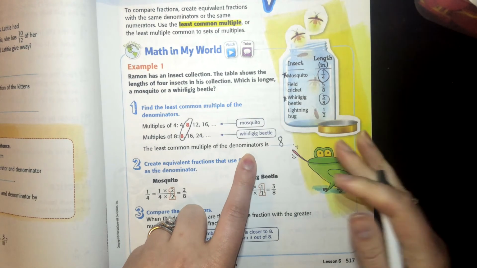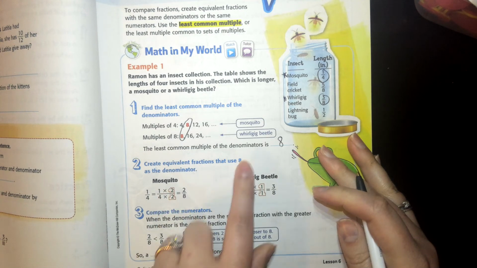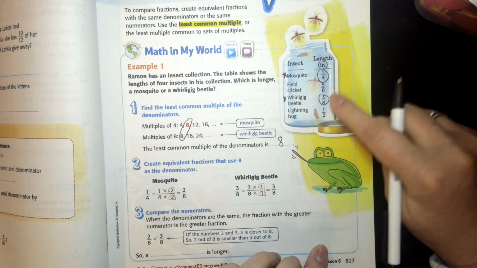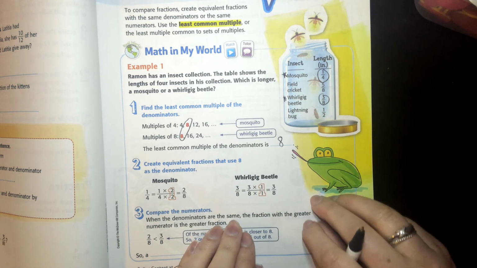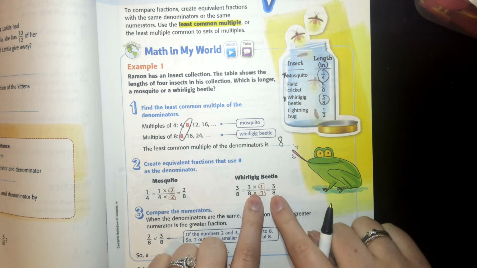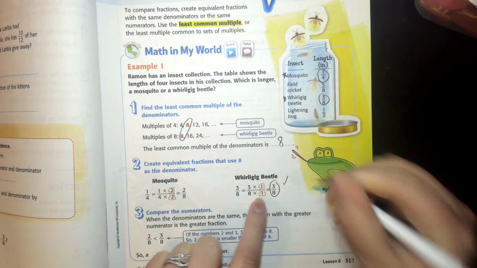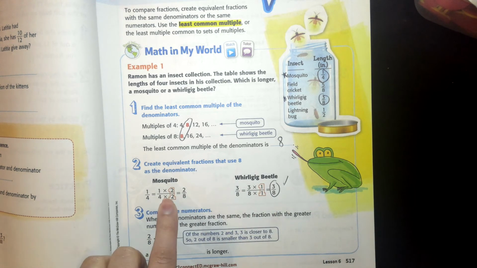And so now my next step, now that I've found the least common multiple, is to create an equivalent fraction using 8 as the denominator. So I want to take 1/4 and 3/8 and make sure they both have an 8 as the denominator. For the beetle, it's already in 8s, so I don't need to worry about this one. They just multiplied by 1 and created the 8s, but you don't need to touch it. The one that we have to change is the mosquito.